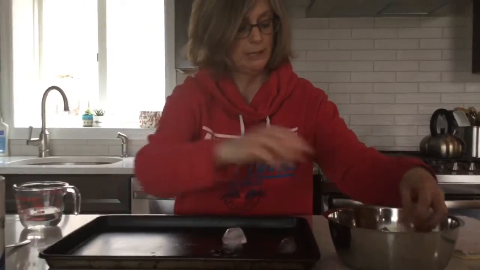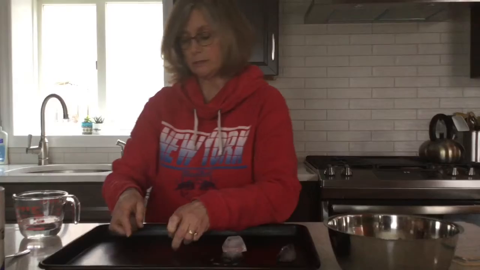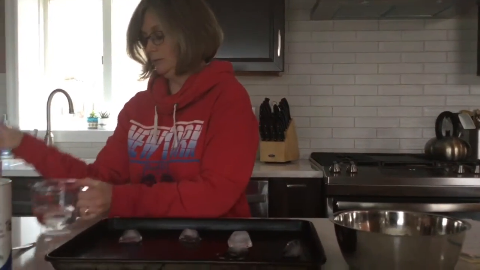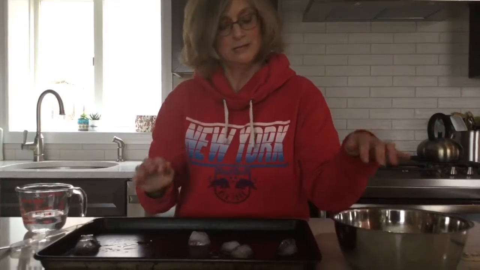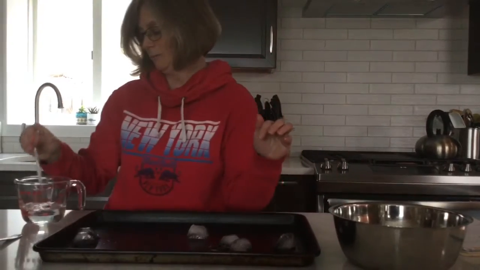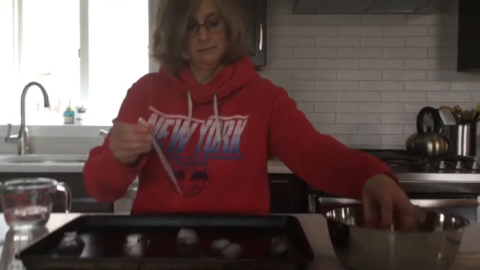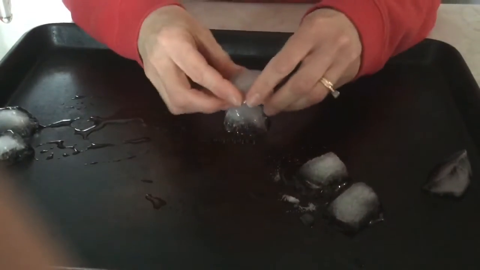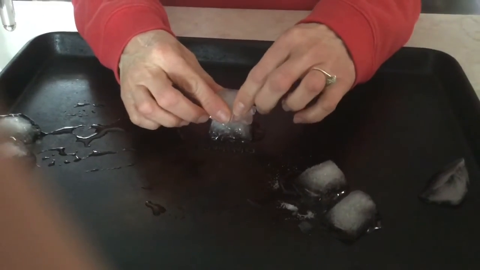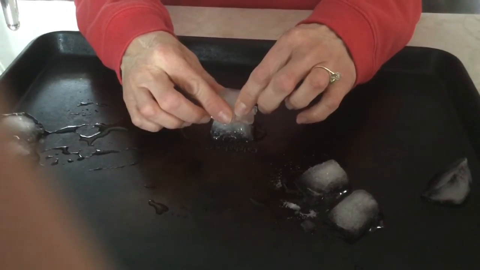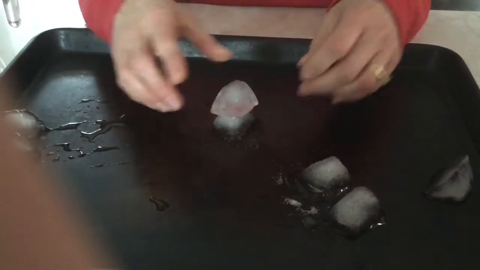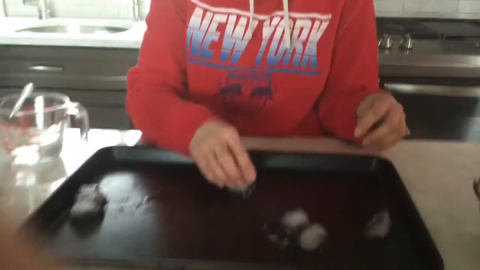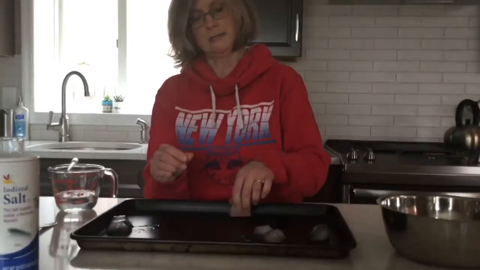So an easier way to connect your ice cubes to build sculptures is to use water itself. Take a nice fresh ice cube, take some water, drop it on top of the ice cube, take the other fresh ice cube and put it on top, and they do stick together. All right, so your ice cubes do need to be nice and cold.